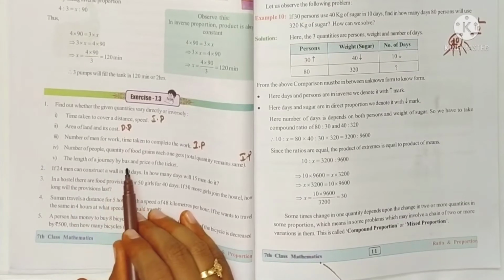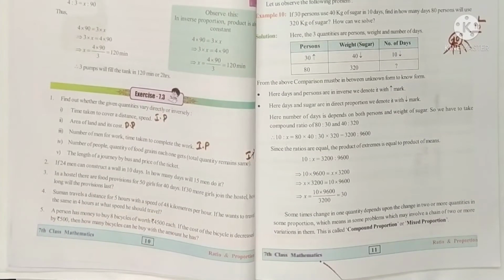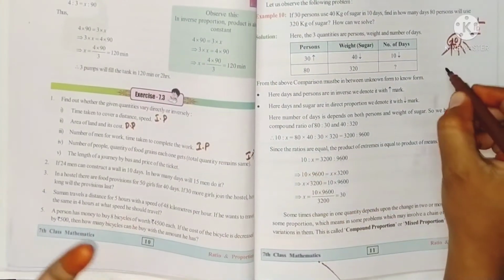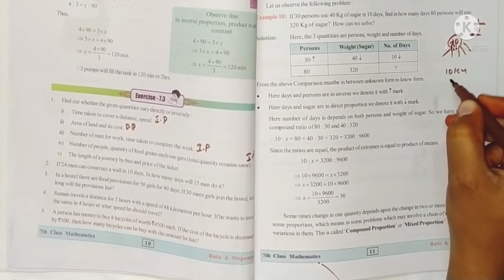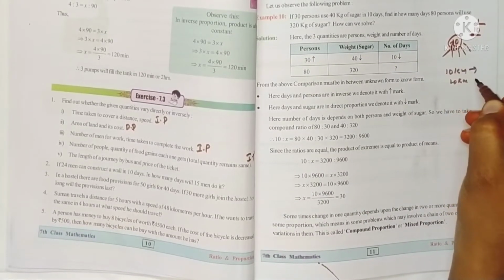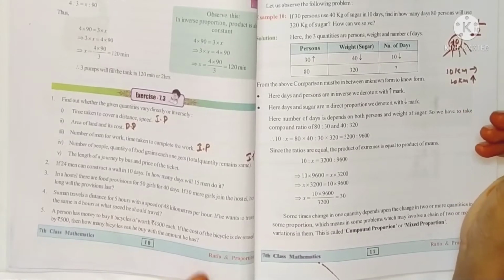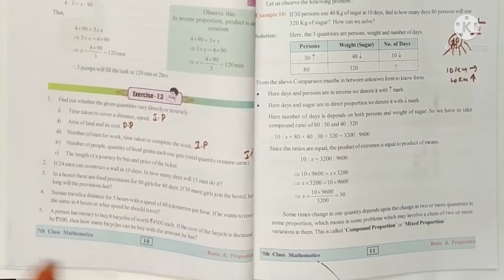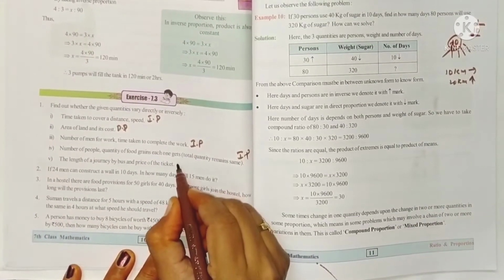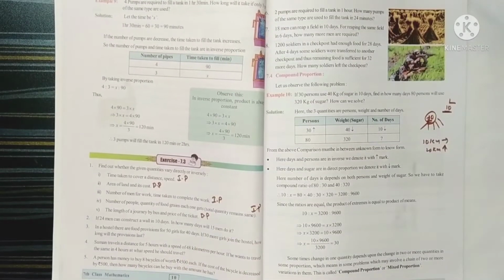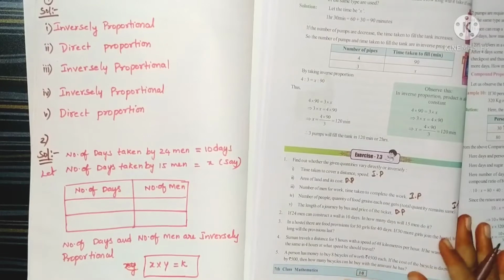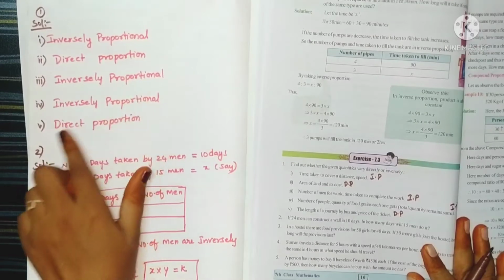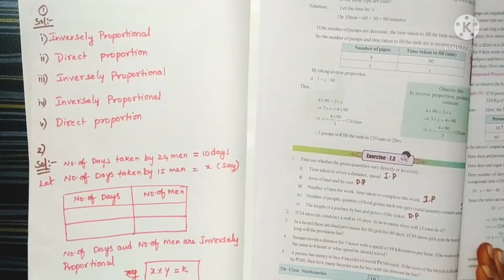The length of your journey by bus and price of the ticket. సో బస్లో మనం వెళ్ళాలి అంటే 10 kilometers అయితే ఒక ఛార్జ్ ఉంటుంది, రైట్. అది 20 kilometers వెళ్ళాలి అంటే పెరుగుతుంది. సో డిస్టెన్స్ పెరిగితే ఛార్జ్ కూడా పెరుగుతుంది. సో the rise in one quantity brings the rise in second quantity also, that is direct proportion. Okay, so I wrote answers like this: inversely proportional, direct proportion, inversely proportional, directly proportional.